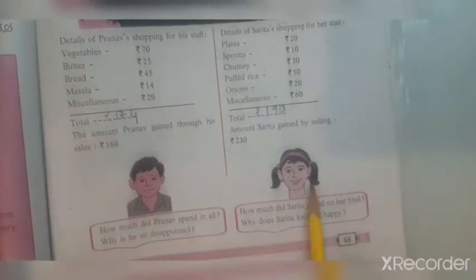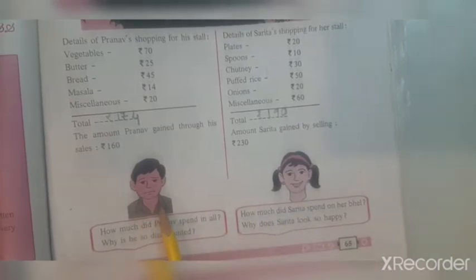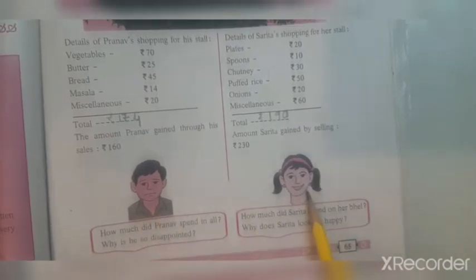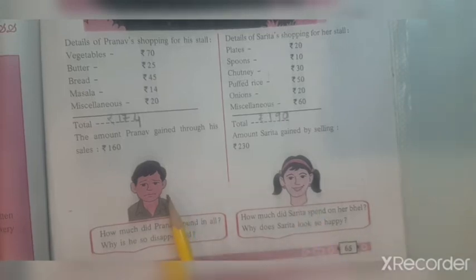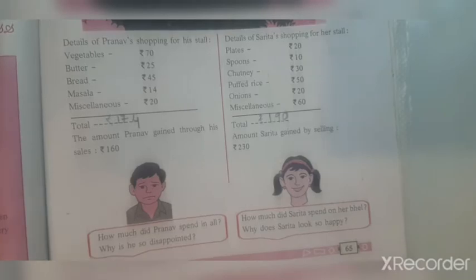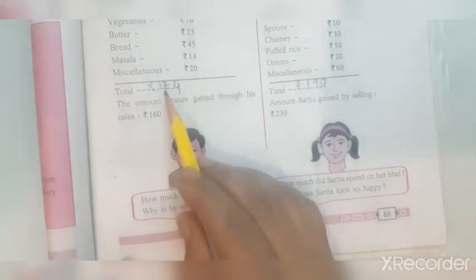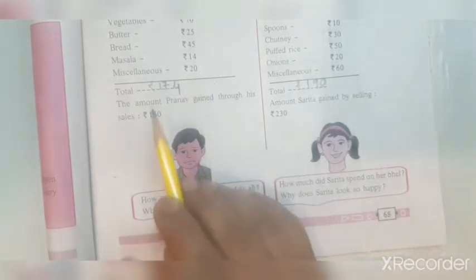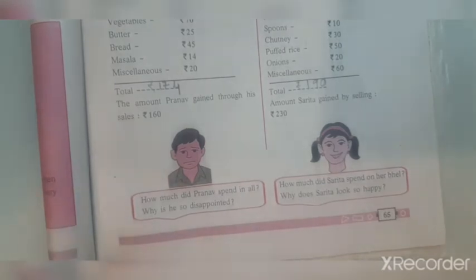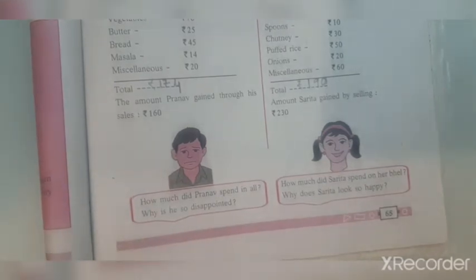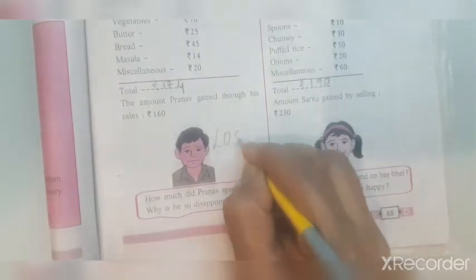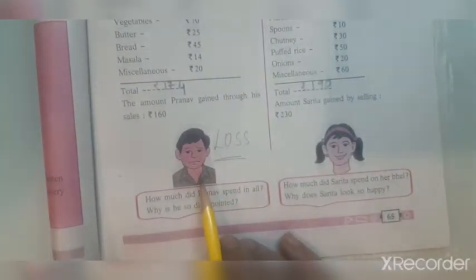Now if you look at the faces here, Pranav looks a little unhappy, whereas you can see a smiling face of Sarita. Now, why is Pranav shown sad and why is Sarita shown happy? The reason is related to profit and loss. Pranav spent 174 rupees from his pocket, but only 160 rupees came into his pocket. So, Pranav had a loss. And because of this loss, Pranav is sad. Nobody wants to be in loss.